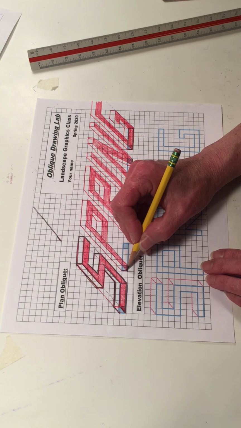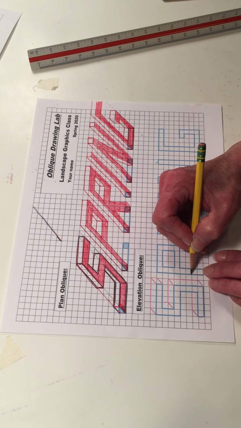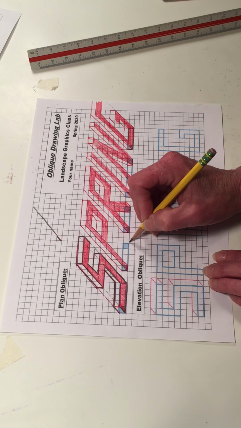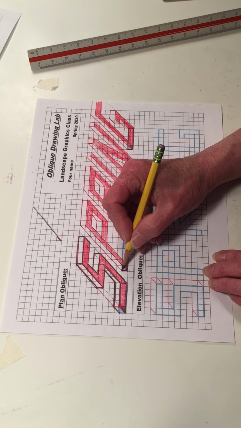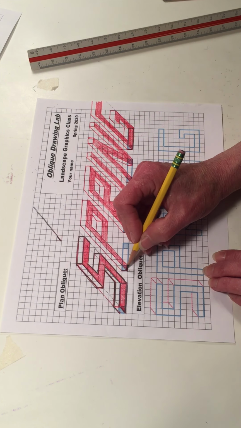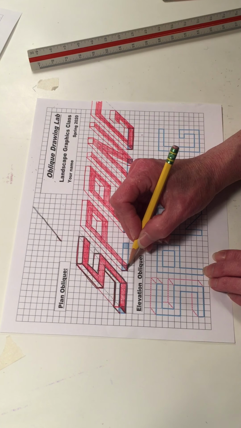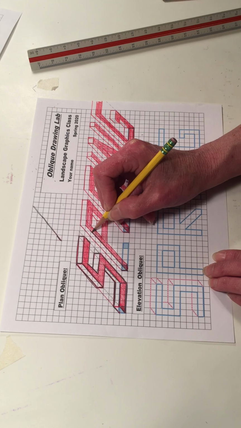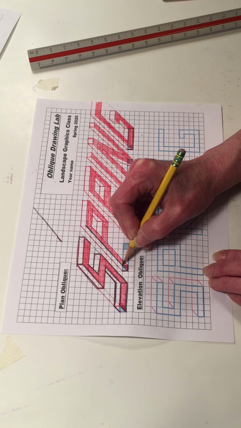So you just continue to do this counting for the outside, recognizing the outside's on the front, and then this depth here gives you the thickness. All of our letters are 8 blocks high. 1, 2, 3, 4, 5, 6, 7, 8. So there would be 8.